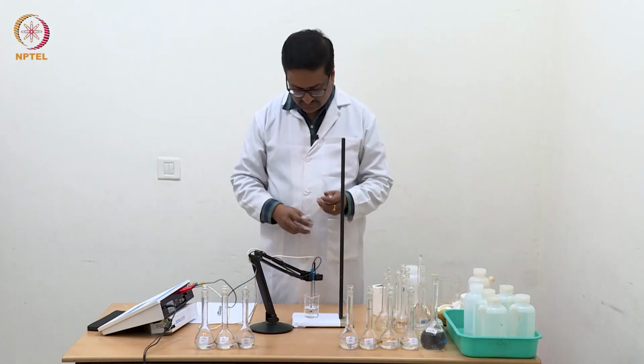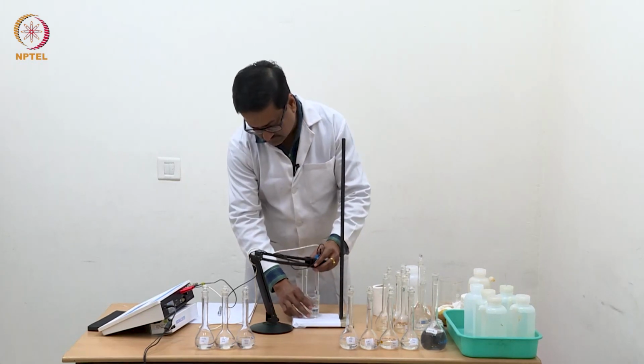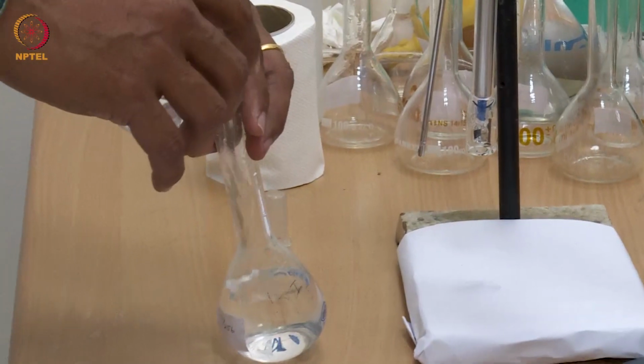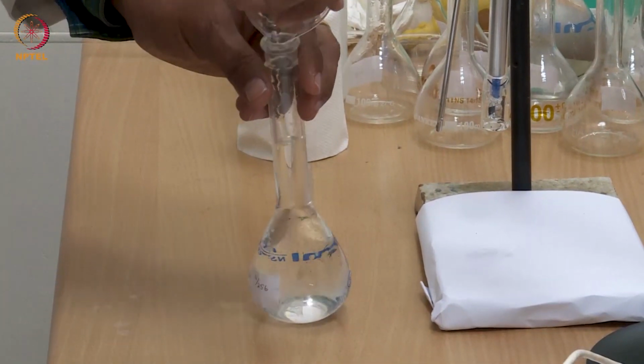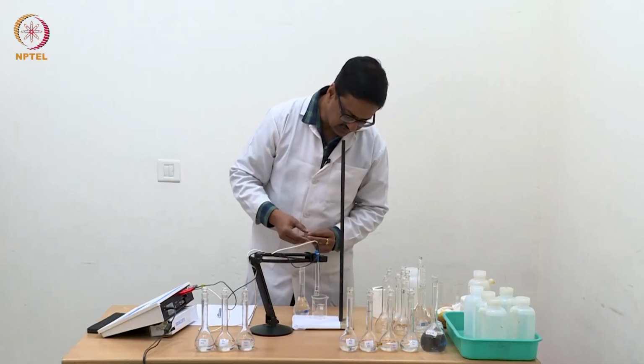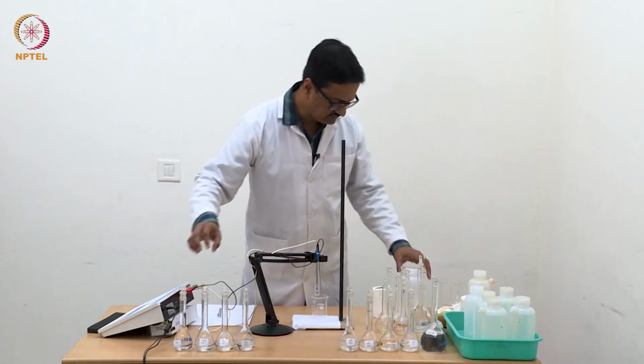So I will take this solution back and keep it back in the volumetric flask. Wash the electrode once with a small amount of water.